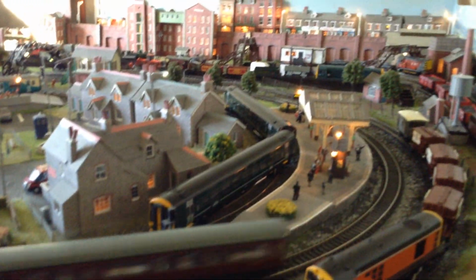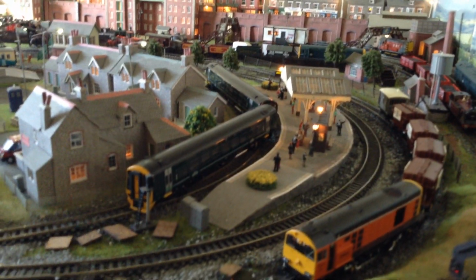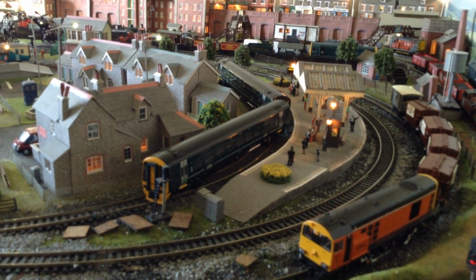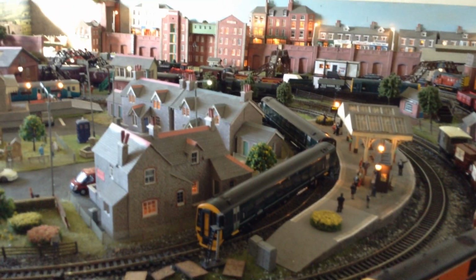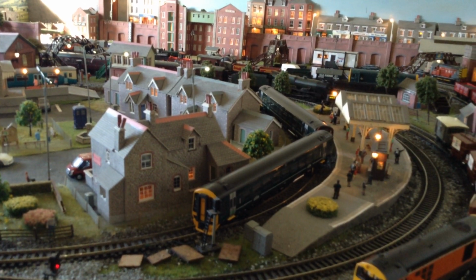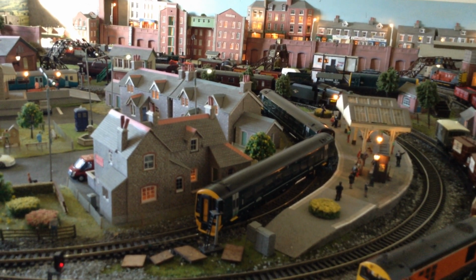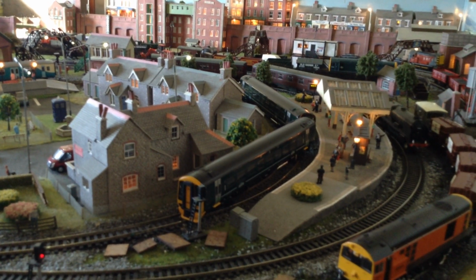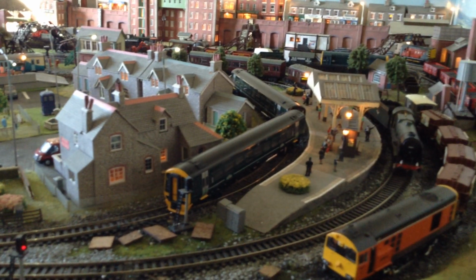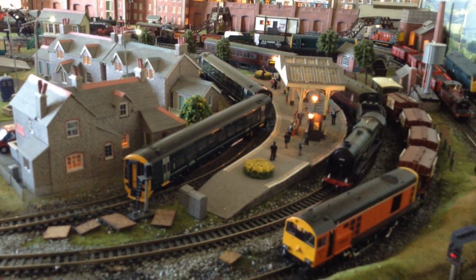Now when it comes round this next time, it will slow off and go into the station, and then you hear another announcement. Some of the trains behave properly and some don't. It's just one of the problems that you can get with locos.